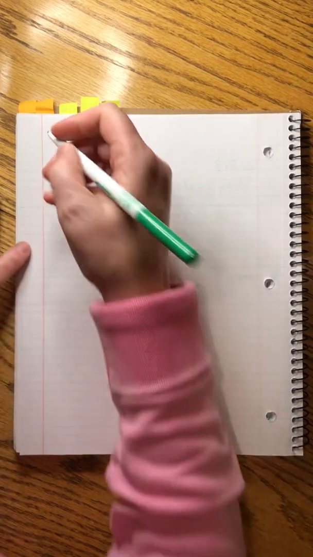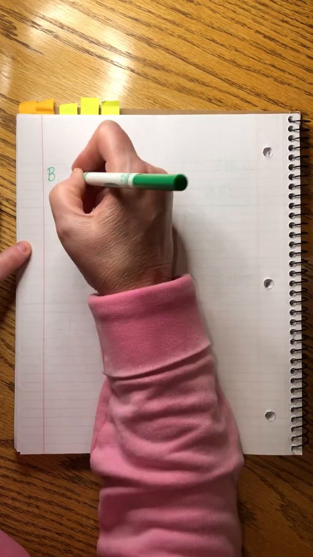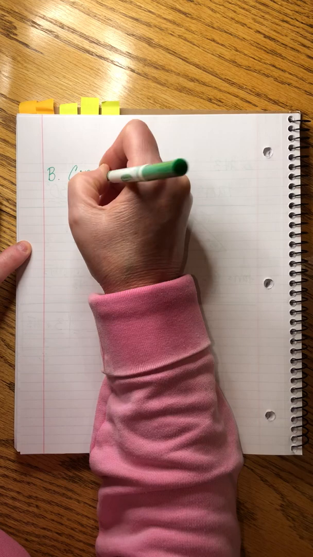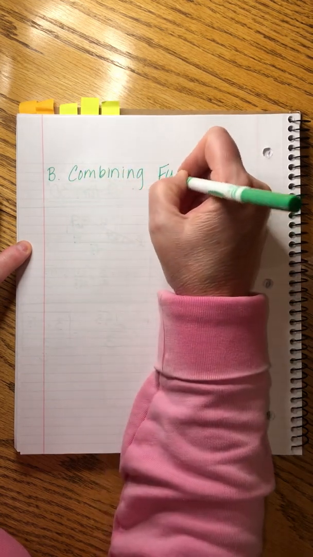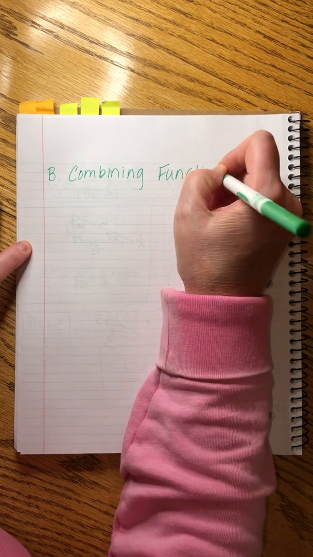Okay, that's all we get to do for our trig, kids. Now we're going to do part B, which is called combining functions. And I believe we covered this in the red book last year, but we're going to go through it again.